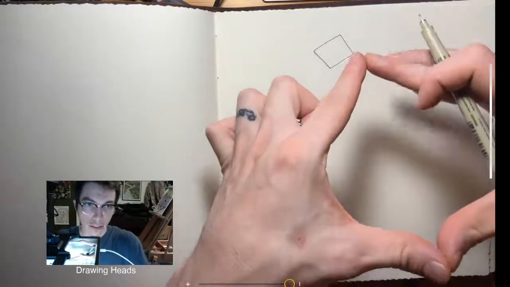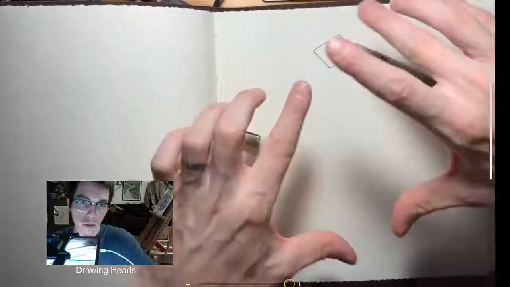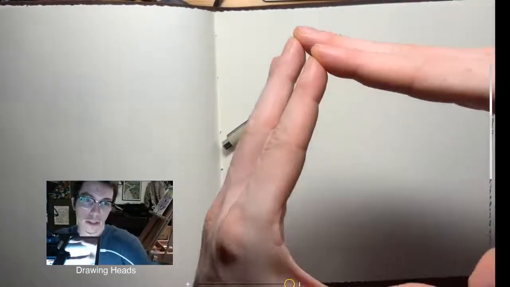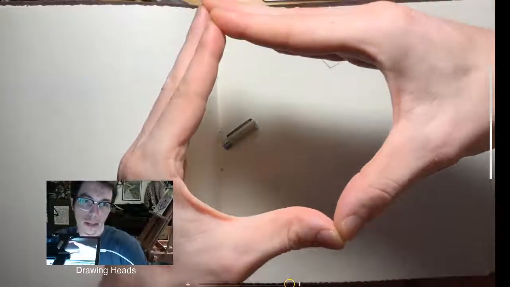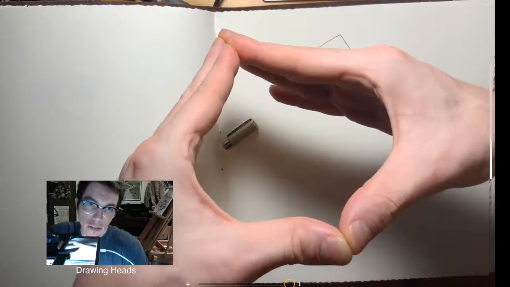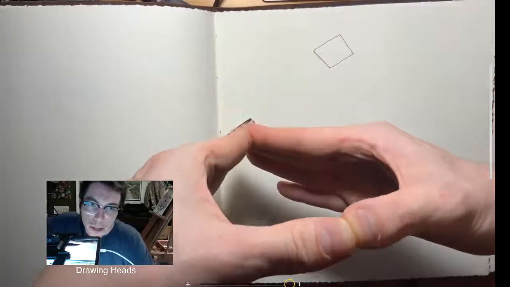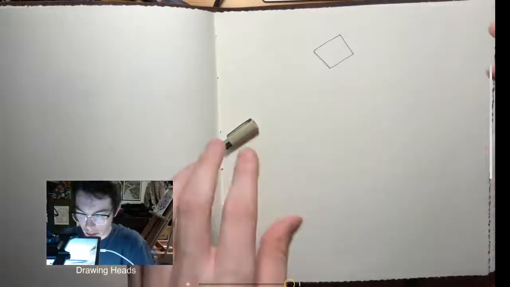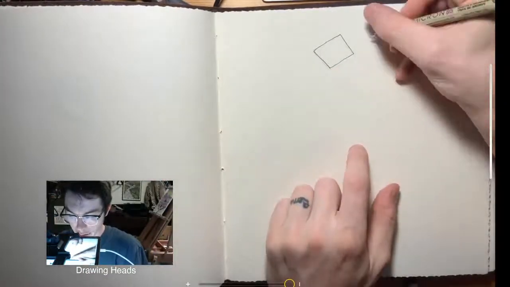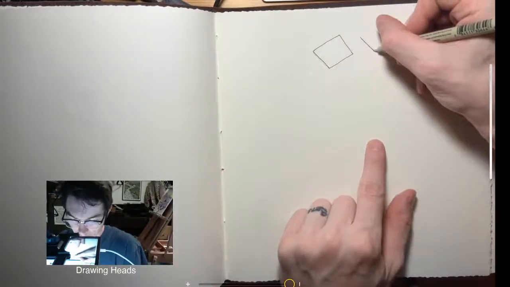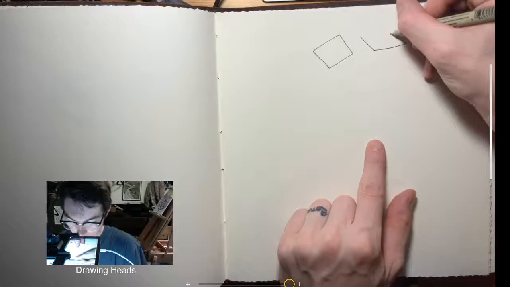So now, if you look at the camera, I'm making a square with my hands. So here's my plane, and then as I rotate it, watch what happens to the shape. It gets skinnier and kind of moves around.